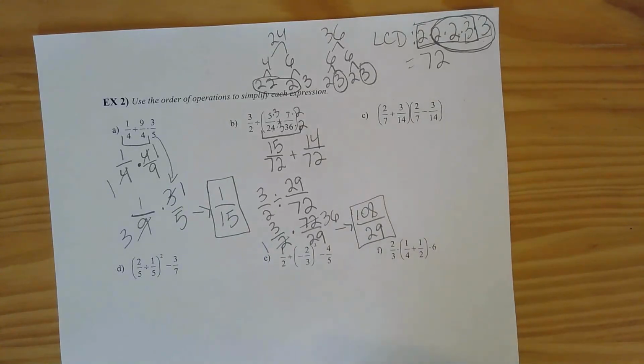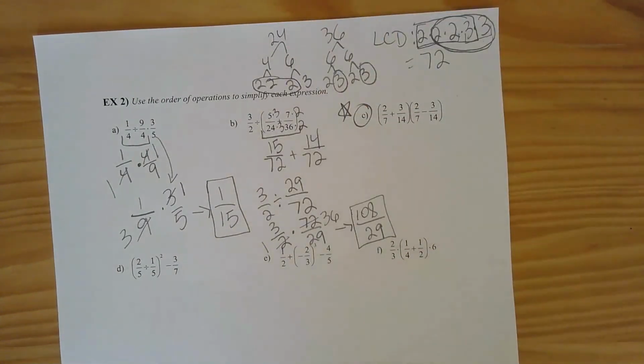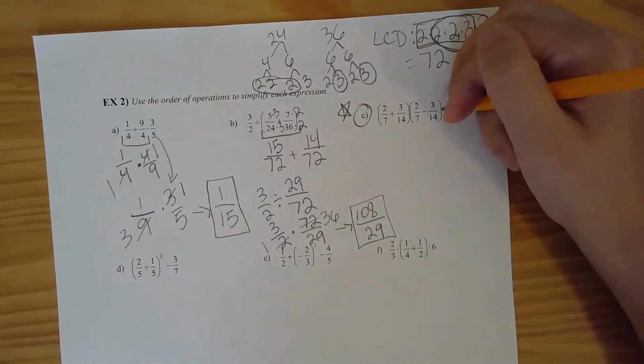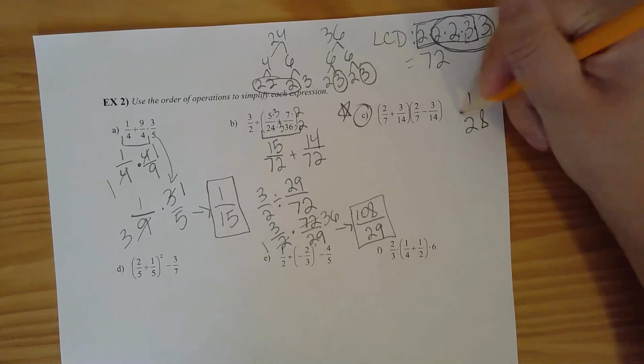Okay, are you guys about ready to try one? Great. I'm going to let you guys try part C. It has 2 sets of parentheses, so you might want to start there. Go ahead and pause your video, work that one out, and then once you're done, you can unpause, and I will show you the answer here. In 3, 2, 1. As an answer, you should get 1 over 28.